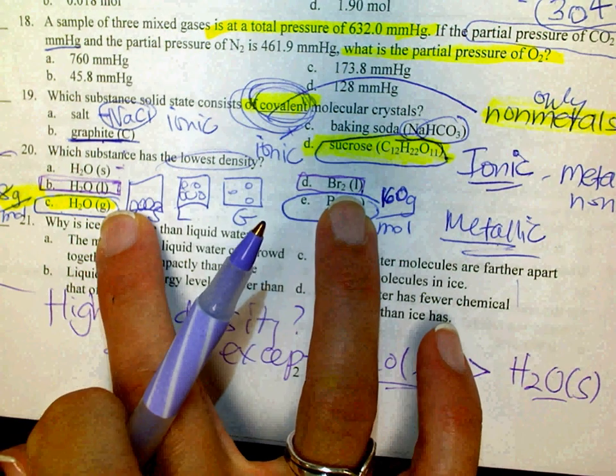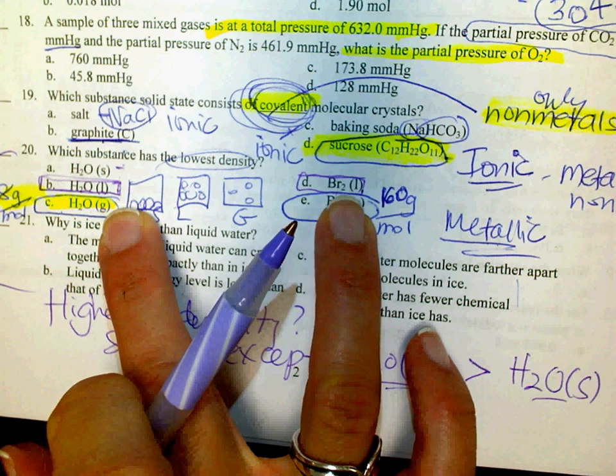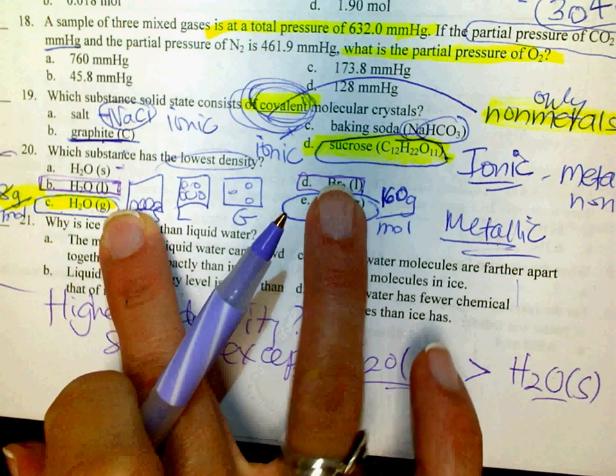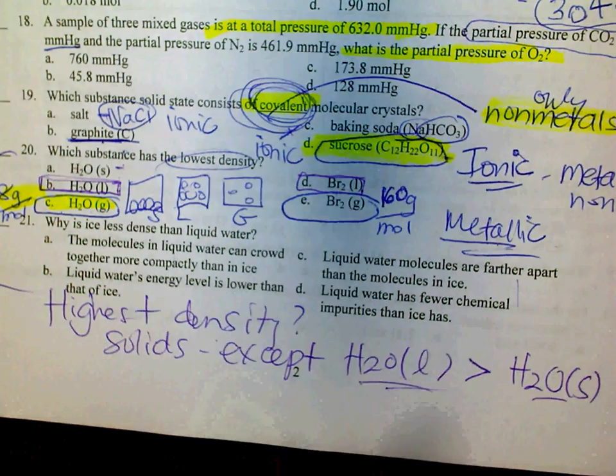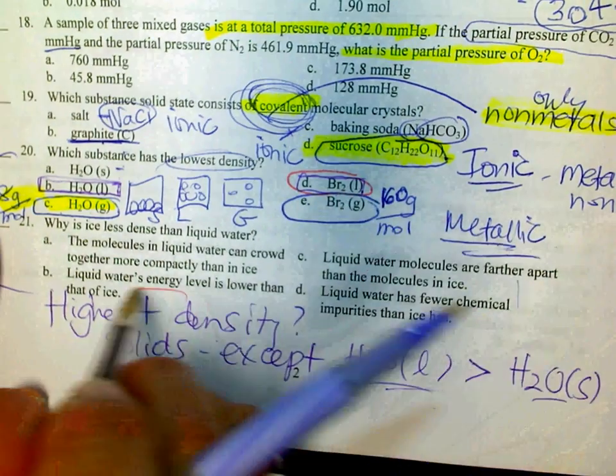All right. Now this also might have a higher density because it's a liquid. Which of these two is going to have a higher density? D. Very good. Katie, very good. This has the higher density of these.